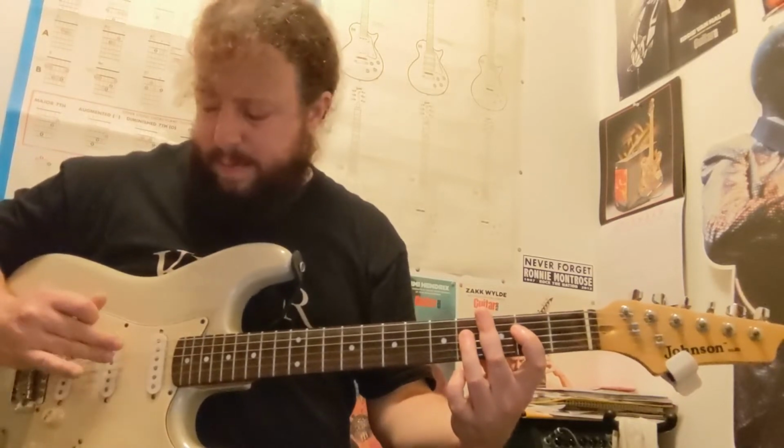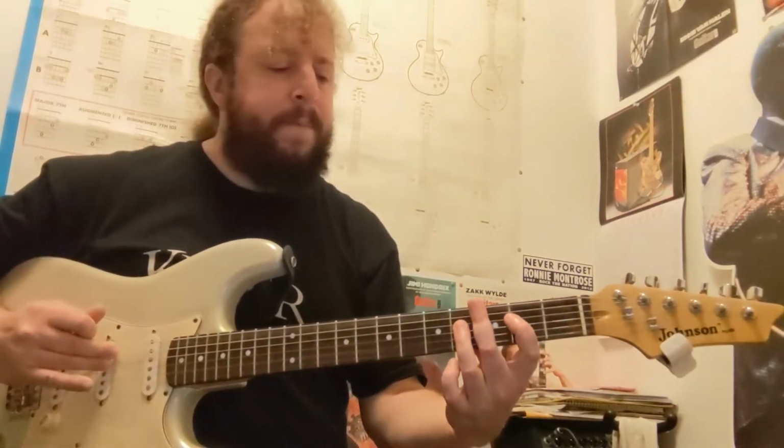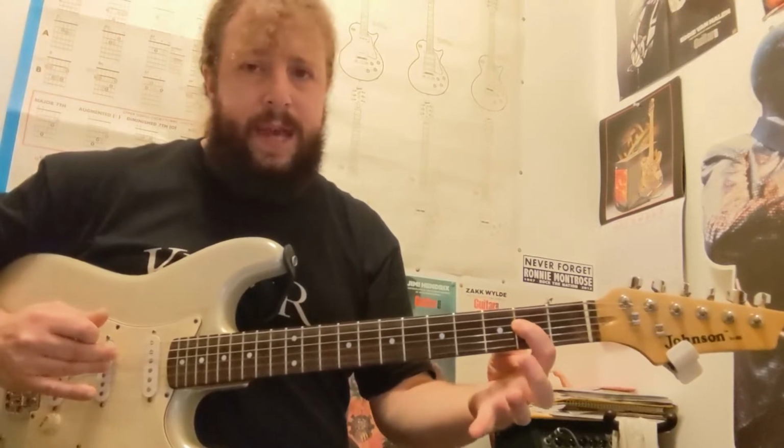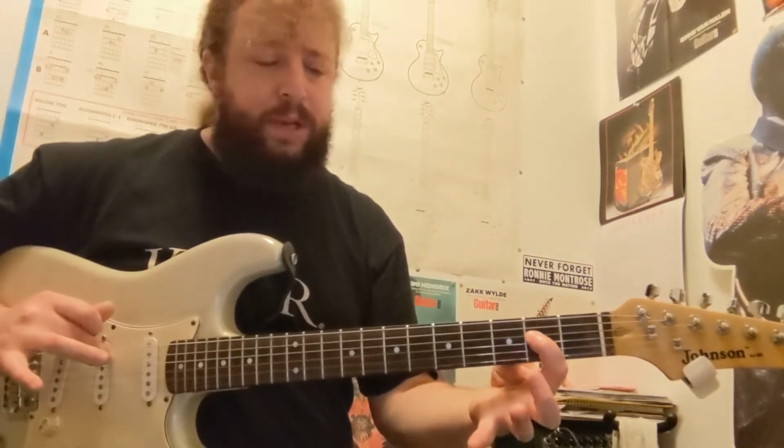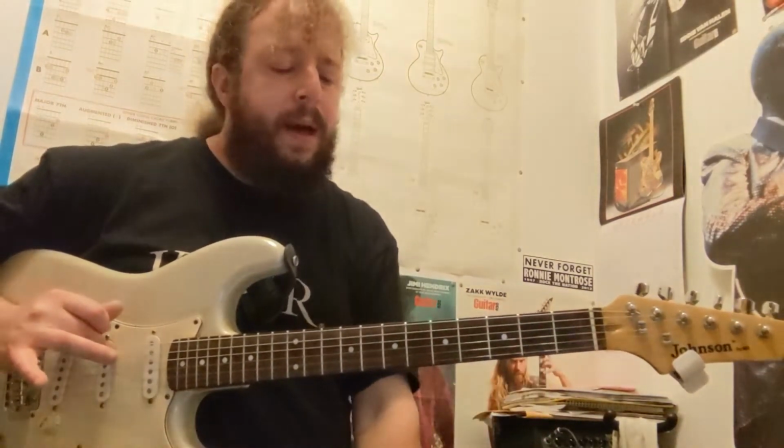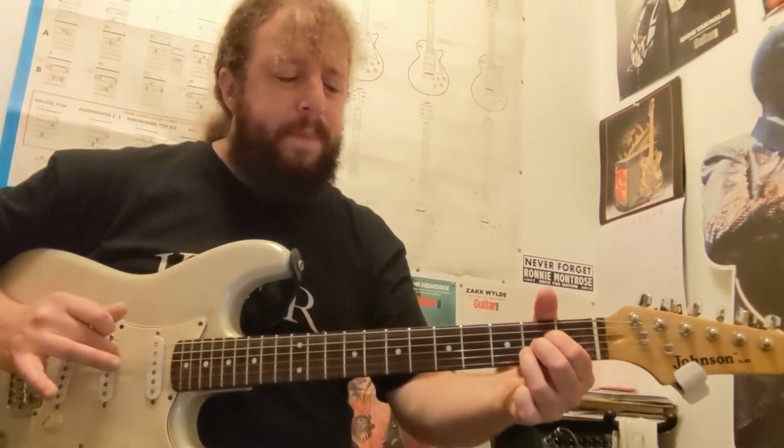So again, I'm only hitting 2 strings at a time down here. It's the string that my finger's on, in this case the 4th, and then the open string above it, which would be the 5th. Kind of think of the rhythm.